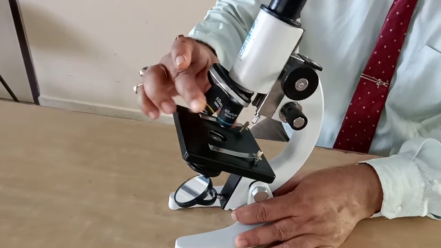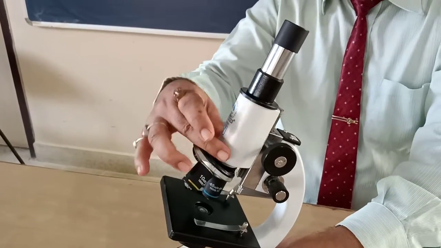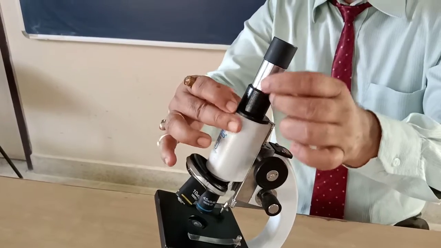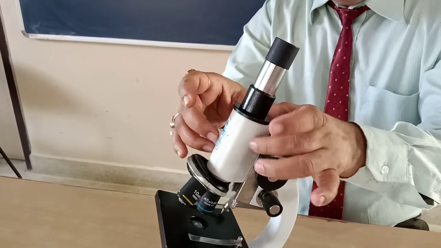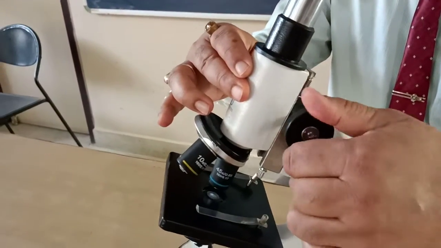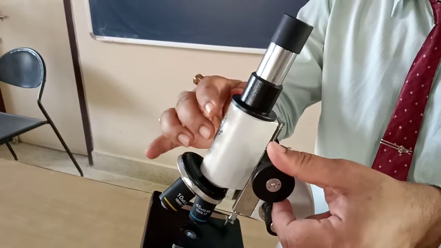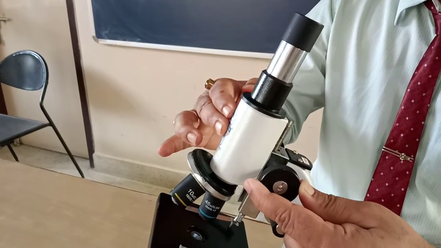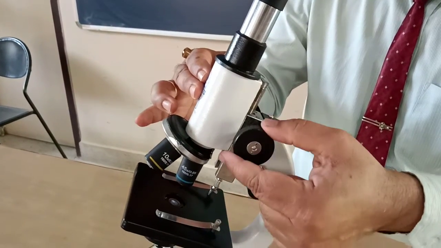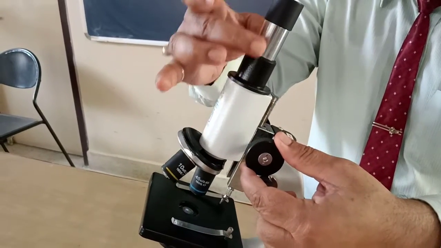Okay, and this is the body. Now the body has a tube. This is the tube in the body, fitted in the body. The body is cylindrical and the body has a tube. This tube is also movable with the help of this screw. Okay, so there are two types of screw: the broad adjustment screw, or coarse screw, and this is the fine screw. There are two types of screw to adjust the body tube.